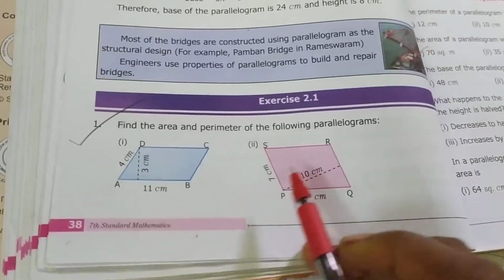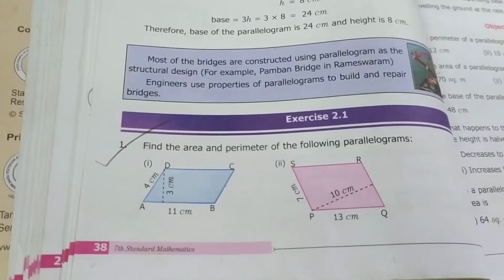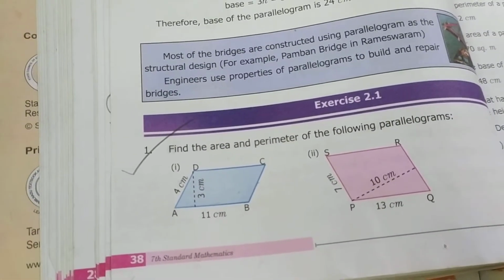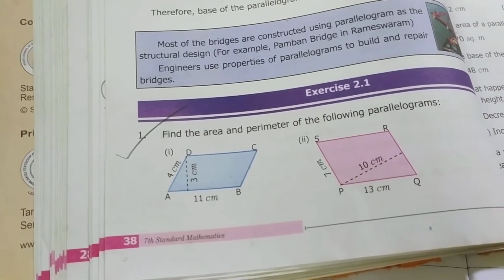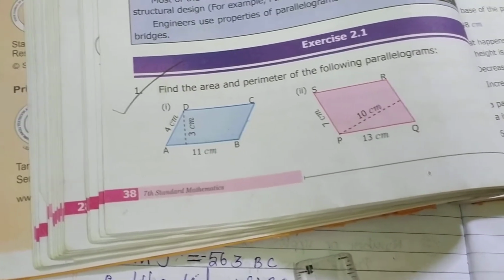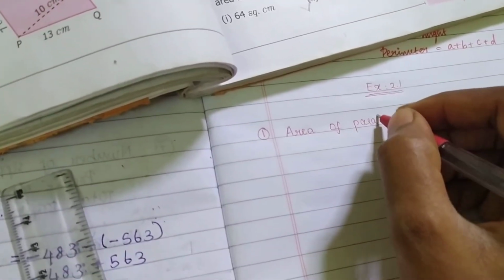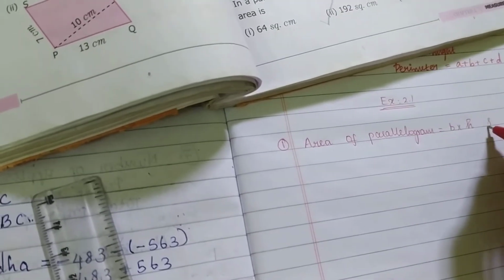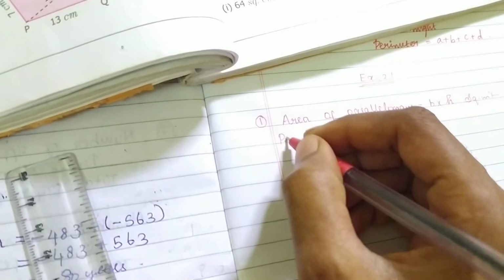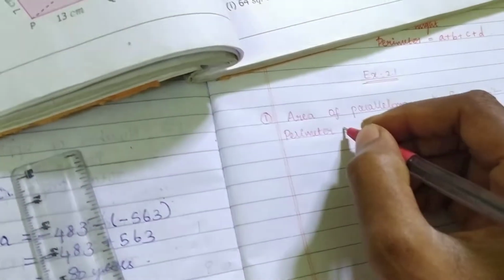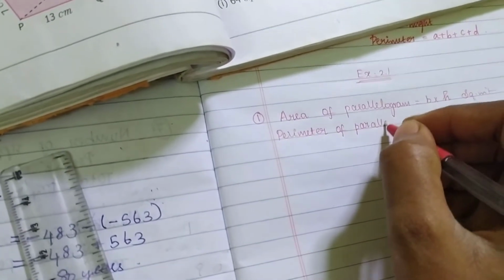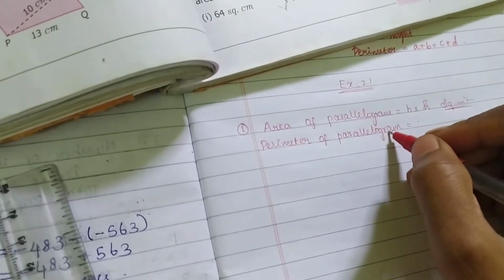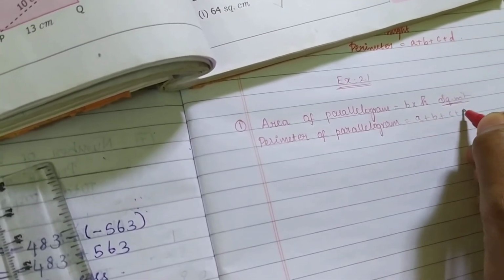What have they given? Find the area and perimeter of the parallelogram. Exercise 2.1 is the area of parallelogram. First of all, you should know the area of the parallelogram formula. Area of the parallelogram is equal to base into height. Area should be in square unit. You should write the formula, otherwise they will cut the mark. If you miss the unit also, they will definitely cut the mark. Unit should be mentioned. Perimeter of the parallelogram is A plus B plus C plus D.